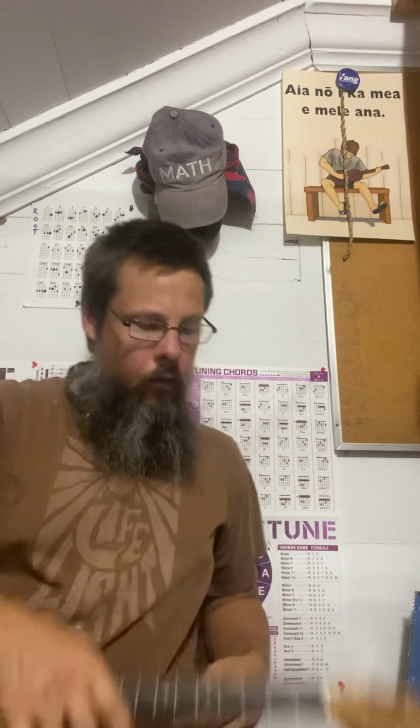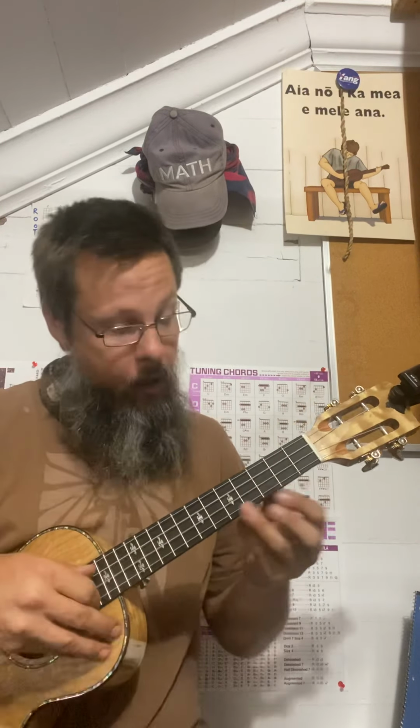Great job today thinking about inversions. With inversions, we're basically having C, D, E, F, G. Rather than having our 1, 3, 5 with the C on the lowest note, we could take the C and put it way up top. So instead of having this, we could have this, which is a type of C major chord.